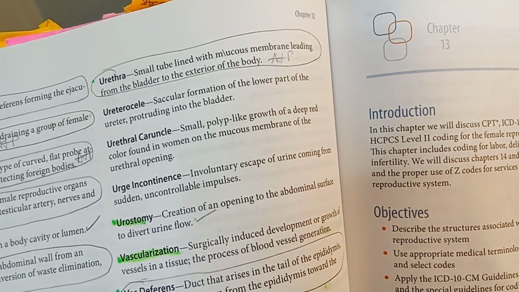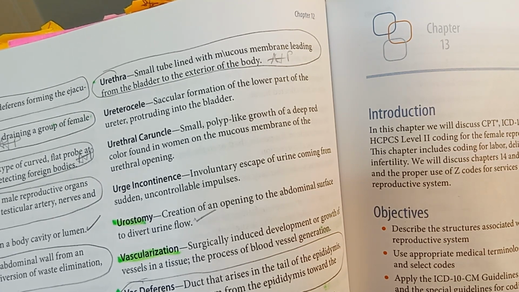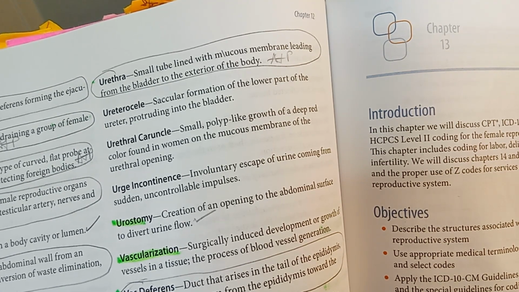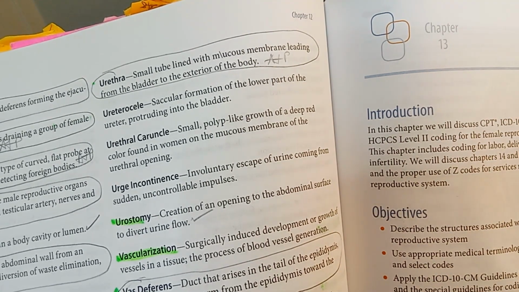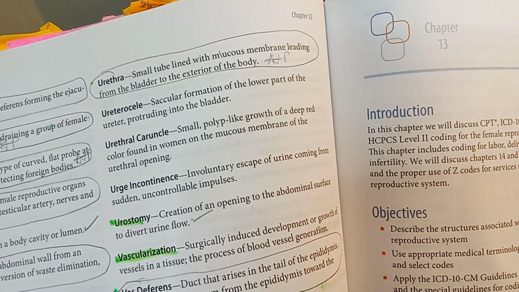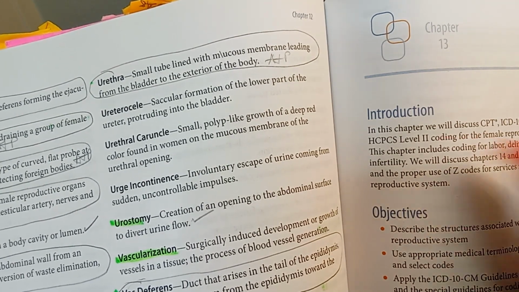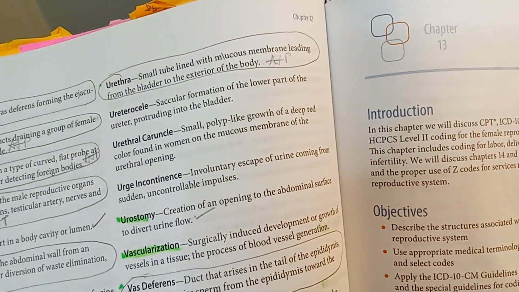That's the ureter. So you have the kidney, then the ureter, then the bladder, then the urethra. So look up that diagram, okay?